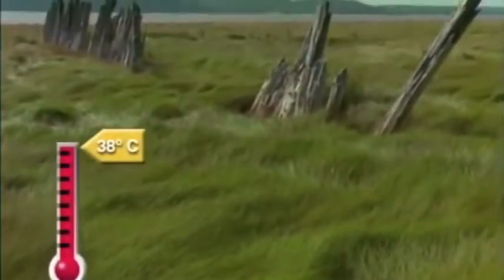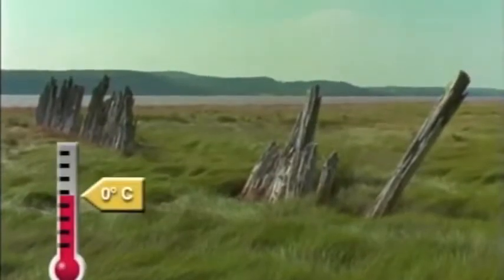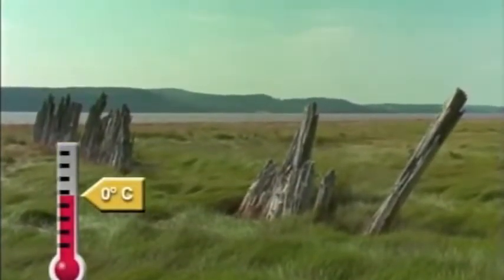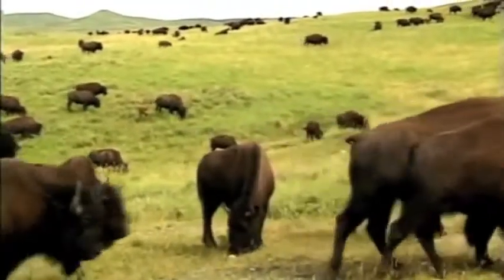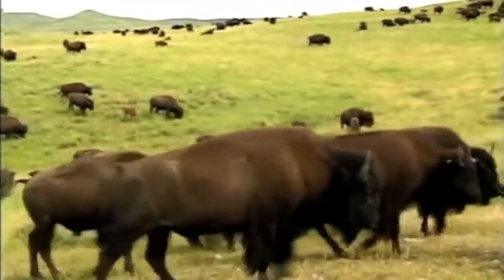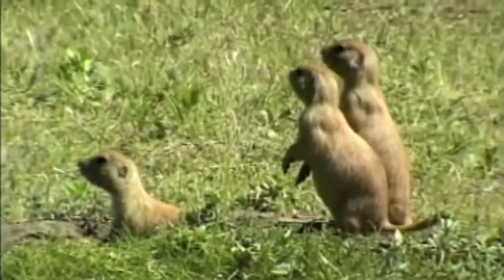There are temperate grasslands too, like the ones found in North America, which have a varying climate with temperatures ranging from 38 degrees Celsius in the summer to 0 degrees Celsius in the winter. These grasslands are often called prairies and are home to animals like buffalo and prairie dogs.